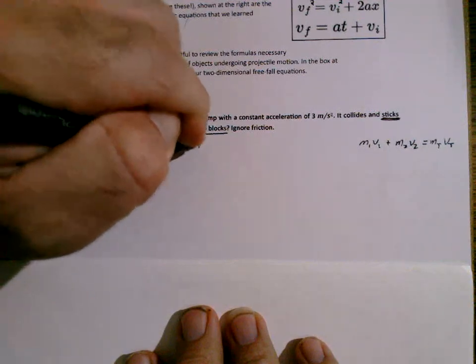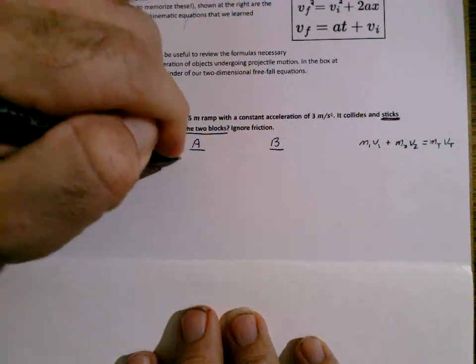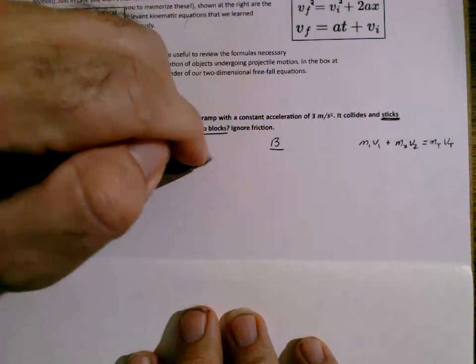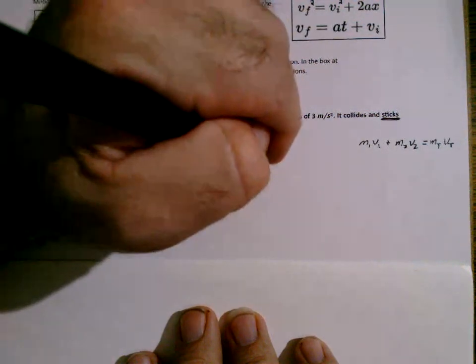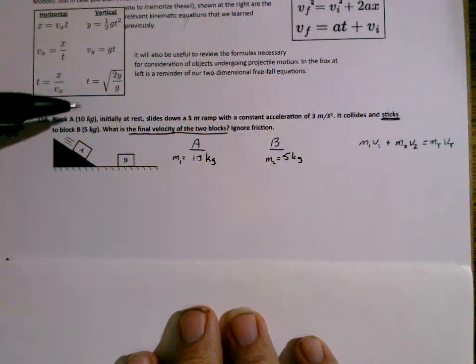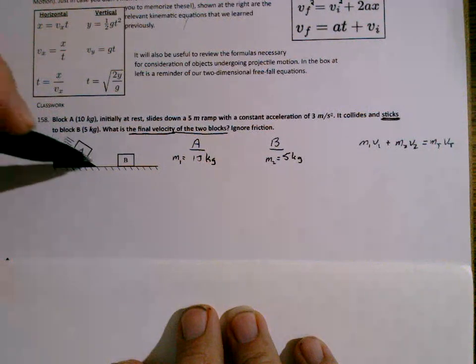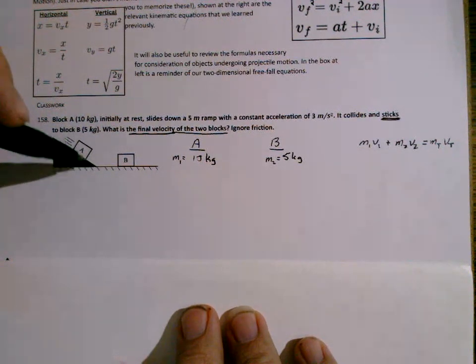Now, let's figure out what information we know. So we have block A and we have block B. The mass of block A is 10 kilograms. The mass of block B is 5 kilograms. We know that block A is initially at rest. It slides down a 5-meter ramp with a constant acceleration of 3 meters per second squared.